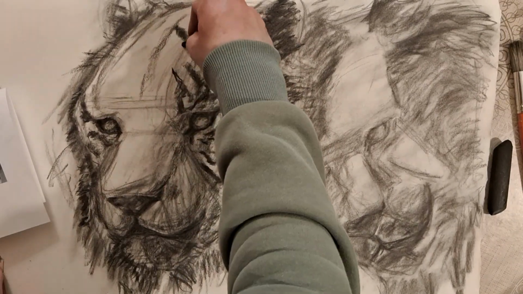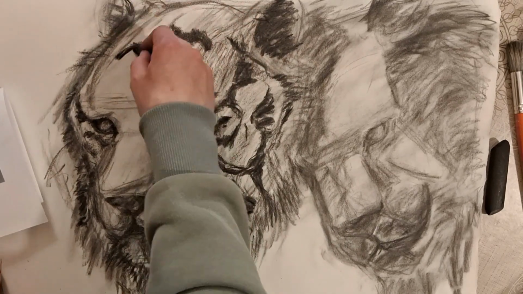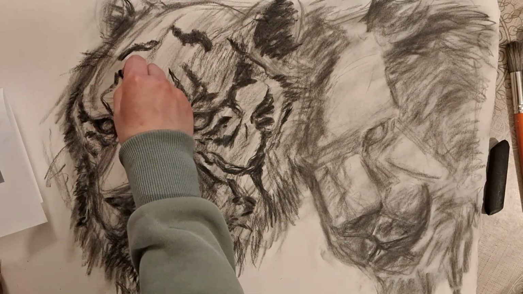So here we go, putting in all the stripes. They're suddenly starting to look more like tigers, less like bears, more like tigers.